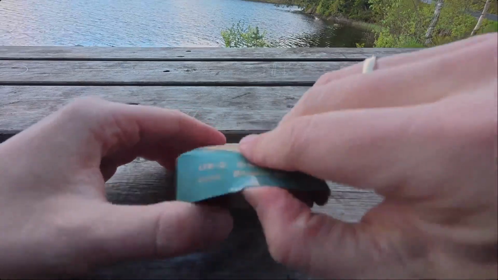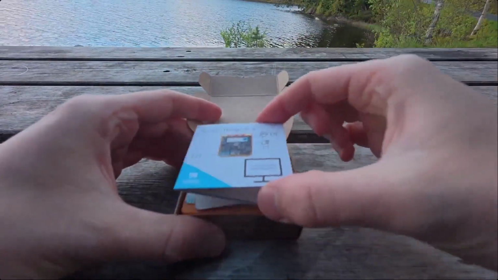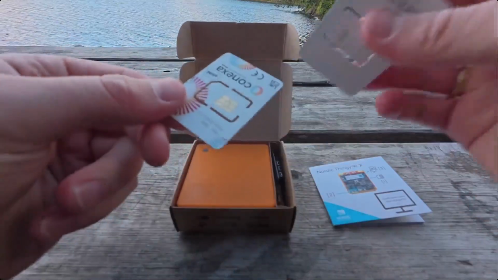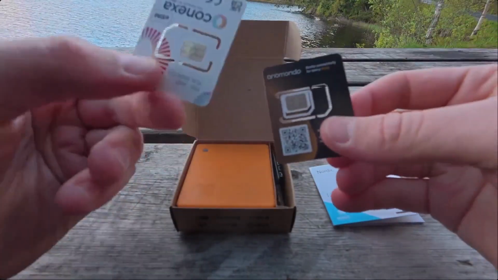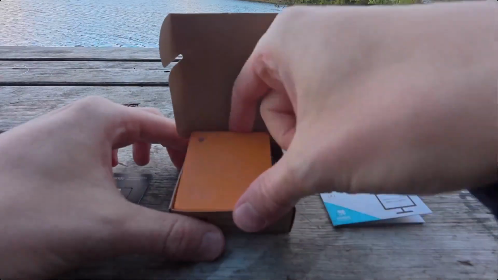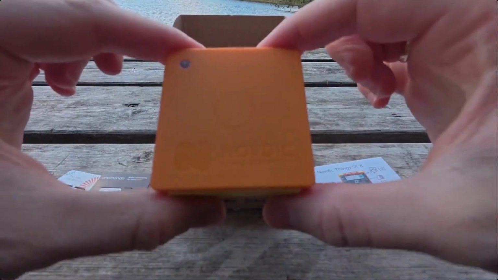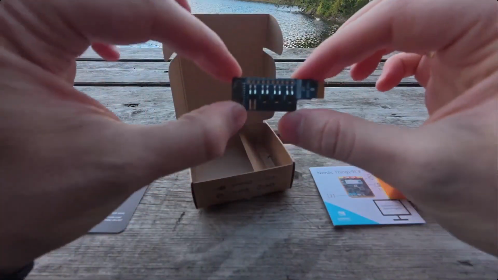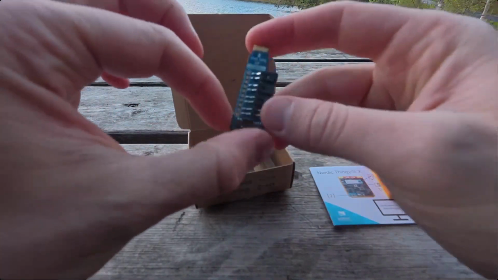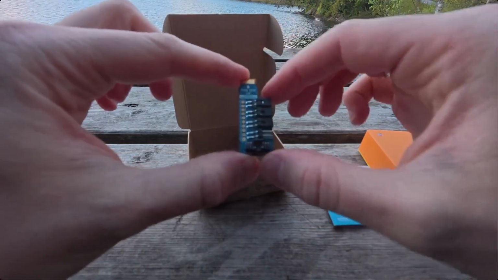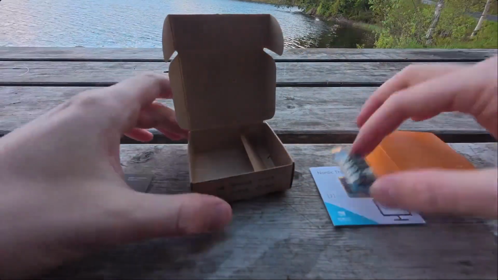So when you get your kit, you can actually see inside here you have a welcome card, 2 SIM cards, one from Onomondo and one from Wireless Logic, as well as the Thingy:91X and an expansion board you can use to do current measurements, debugging, as well as some GPIOs available here.